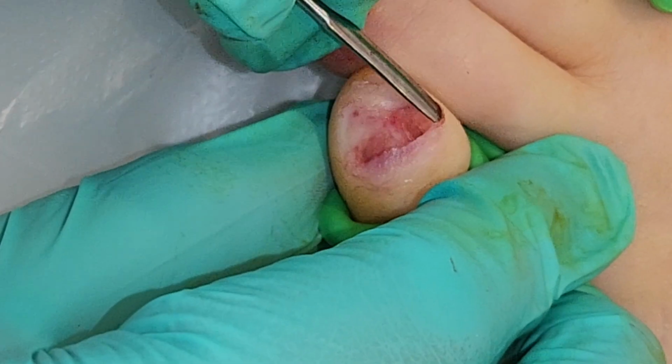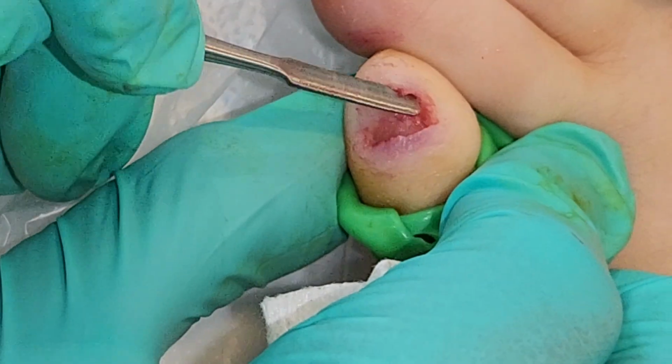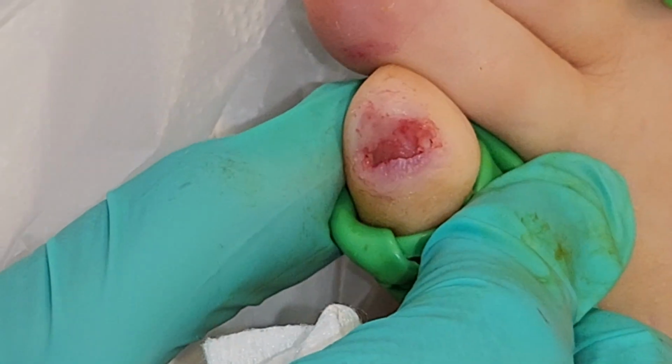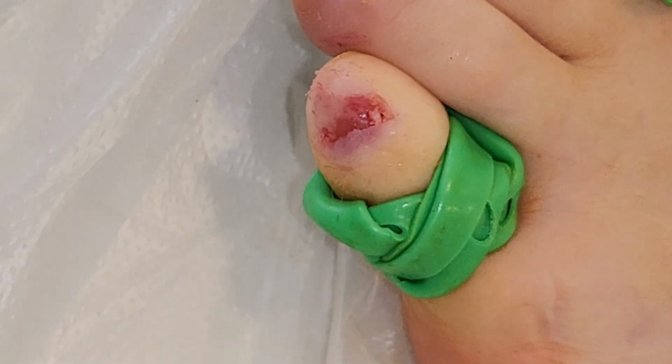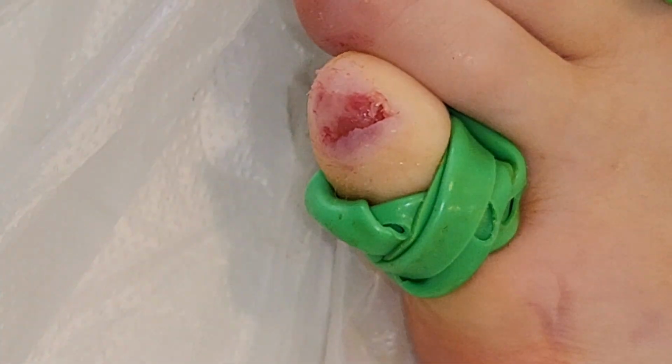In real life, and also when you film it, if you leave a small piece of nail in here, you see? That can harbor infection. And the fungus can go there. So always double check and triple check.